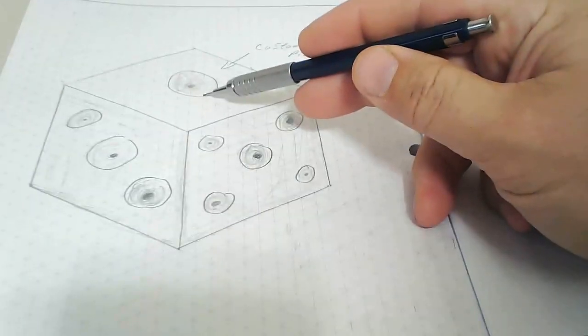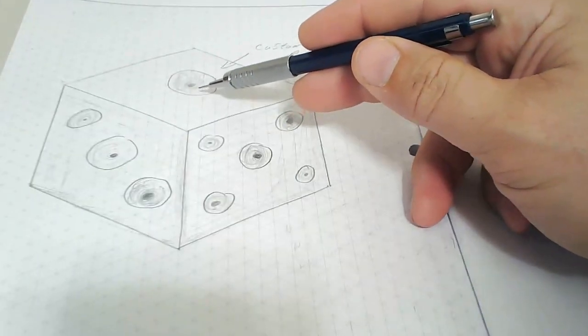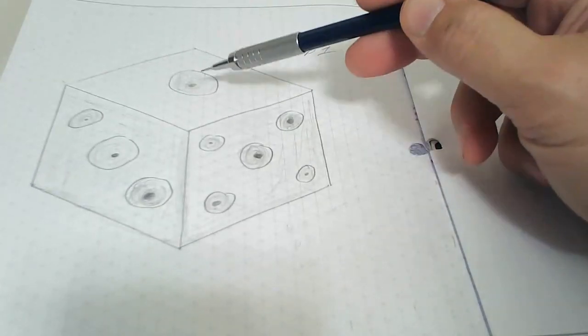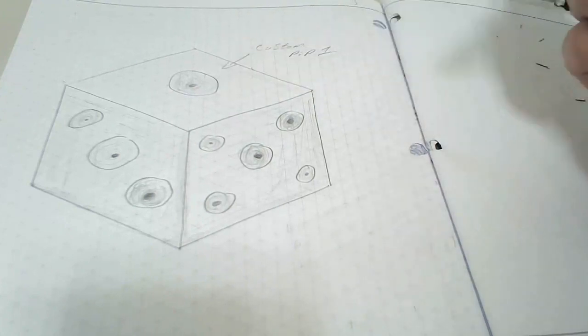And our number one here, I'm going to do a regular pip, which if you don't know what pips are, they are little dots on the die. You will be doing a custom pip, so don't just do a single dot.